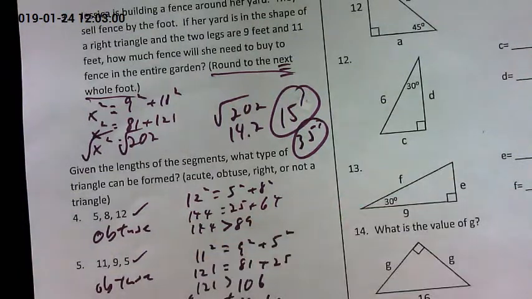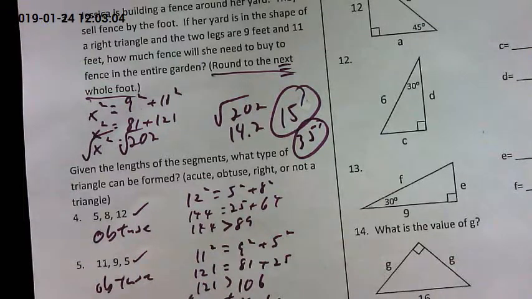How would we have got a right triangle if they were equal? And how would we get an acute triangle if we had a less than symbol? All right, so, moving on.